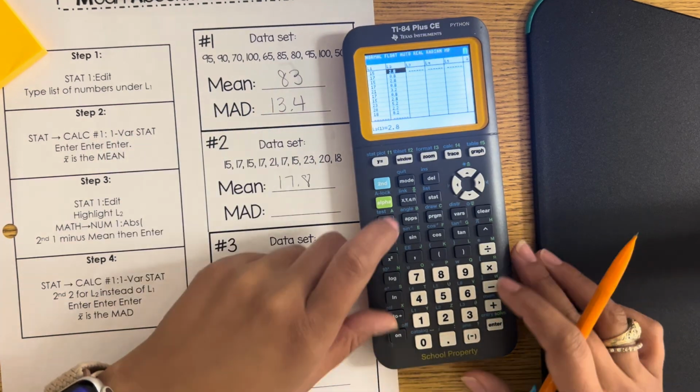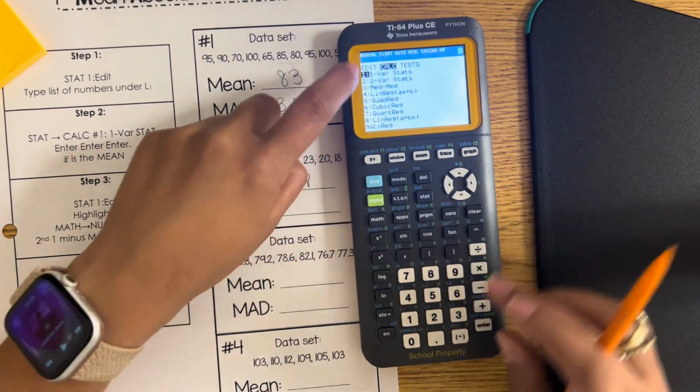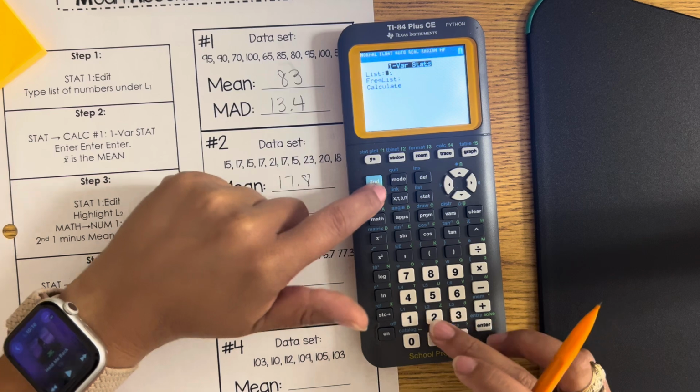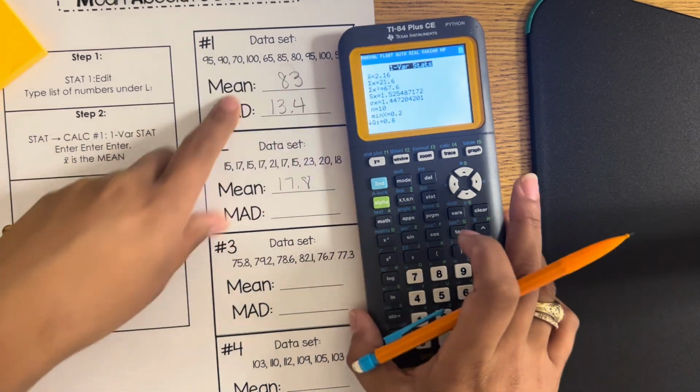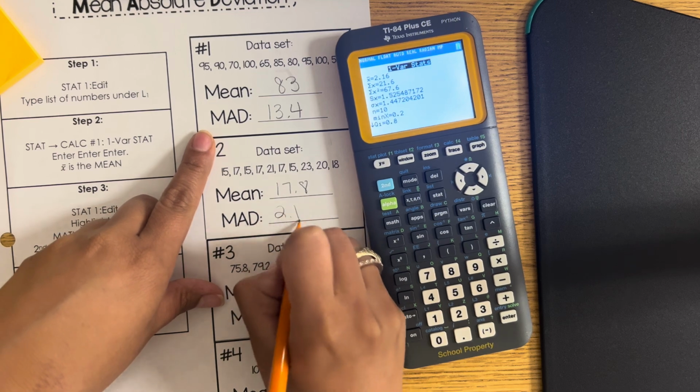Then your last step is like your first step. Stat, over to Calc, number 1, but we're going to change it to L2 since this is the second time we're finding the mean. And then my final answer is 2.16.